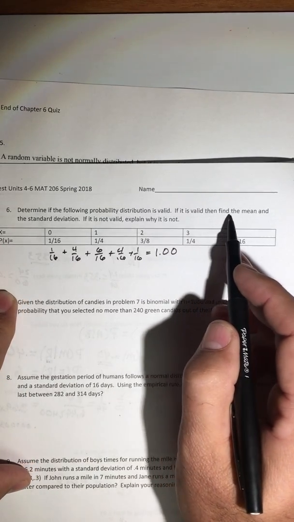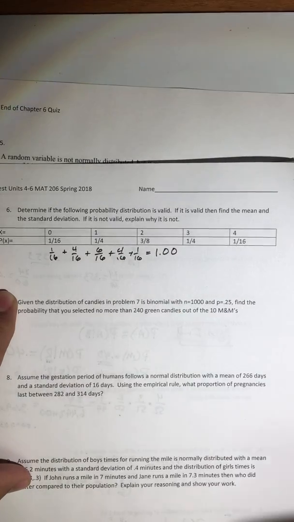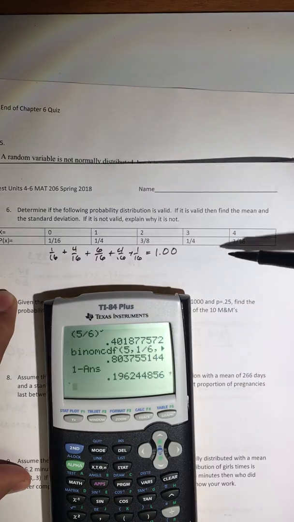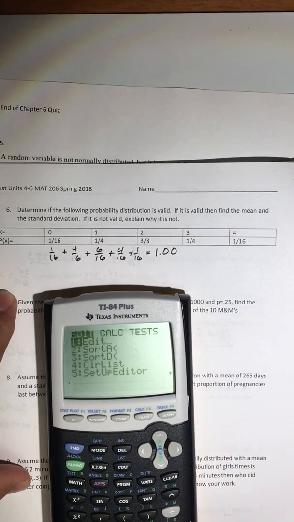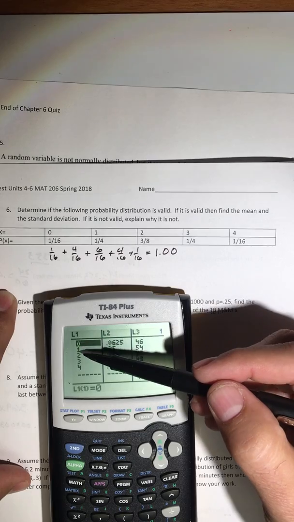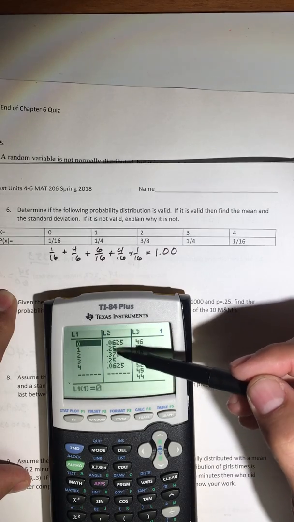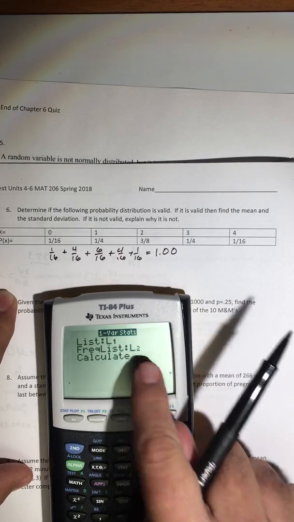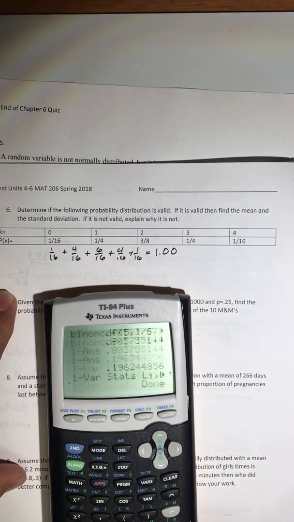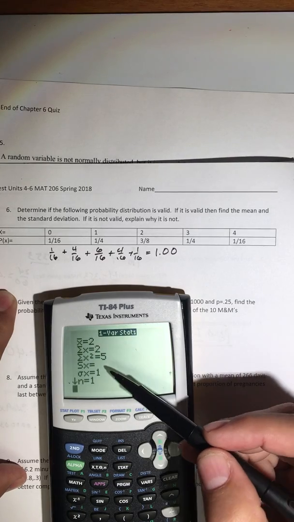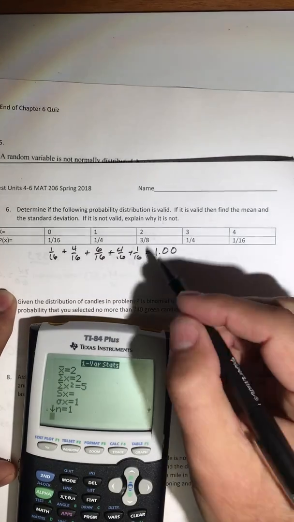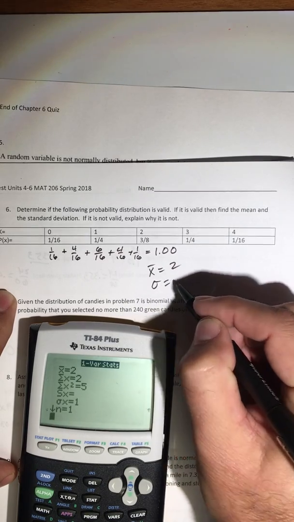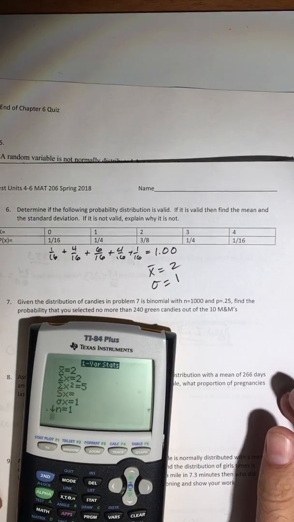So therefore, if it is valid, find the mean and the standard deviation. So remember, we could do this by hand, right? We could multiply these together and add them all up. But instead, we're just going to go stat, edit. There's my values, 0 through 4, and there's my probabilities. So we're just going to go stat, calc, 1-Var Stats on list 1 and list 2 simultaneously. We calculate it, and there's the mean, and there's the standard deviation. So the mean is equal to 2, the standard deviation is equal to 1. And you're done.